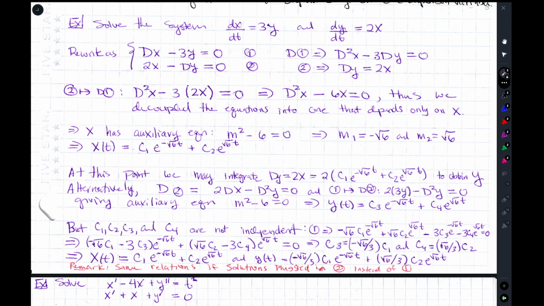So we actually only had 2 degrees of freedom in the sense that there's flexibility in varying C1 and C2 independently, but you could not vary all 4 of those constants of integration, those constants that we got from solving the equations independently. You could not.